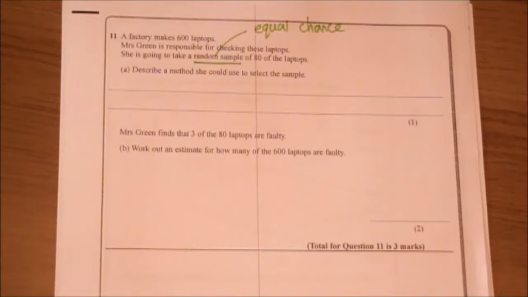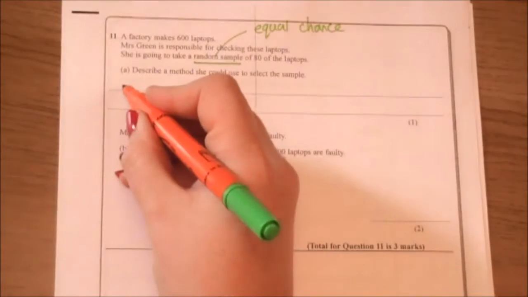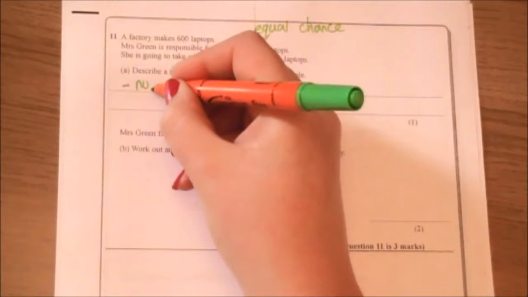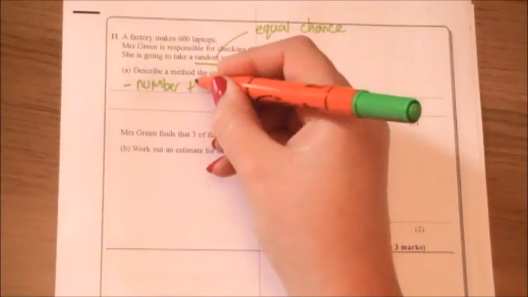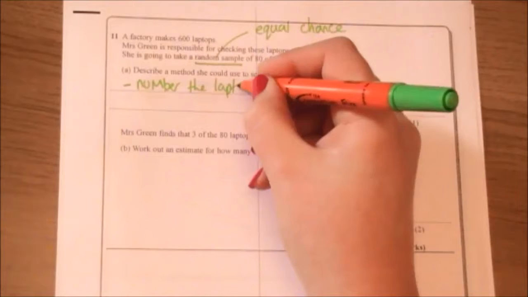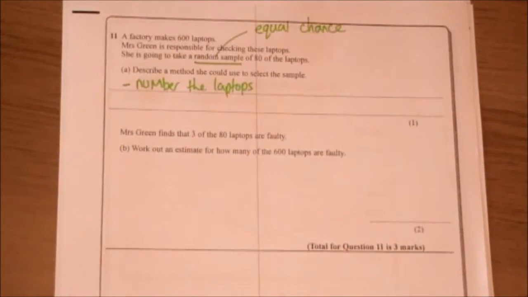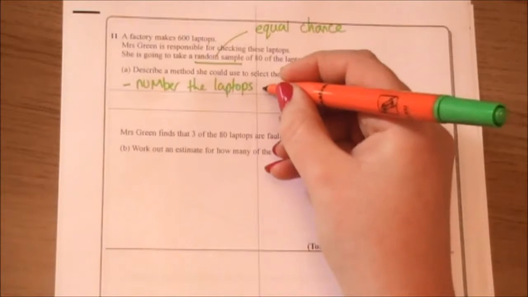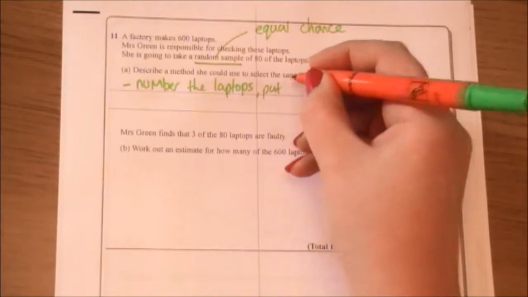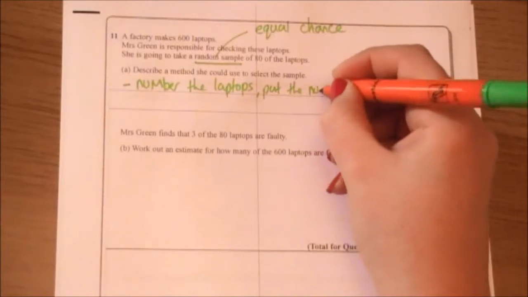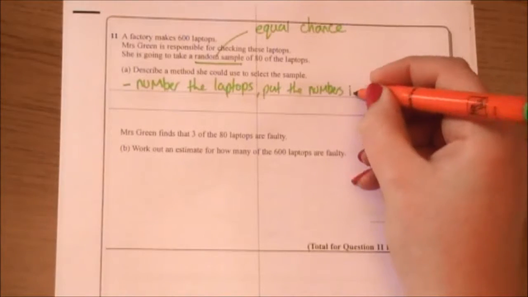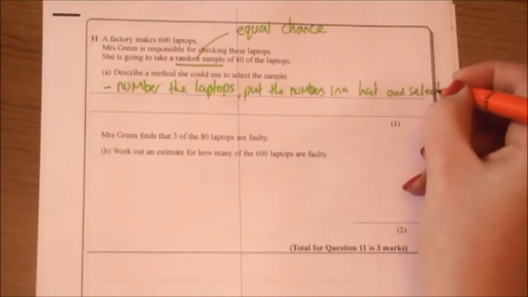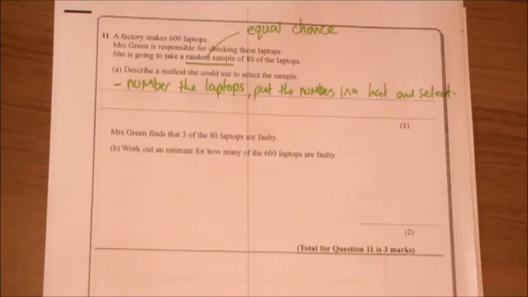Now, we can't do this here because we're talking about 600 laptops. So the first thing of any random sample when you've got a high number of things is going to be to number the laptops. And once you've numbered the laptops, you've got 2 options from there. You can either number the laptops, put the numbers in a hat and select from the hat. So pull the numbers out of a hat.